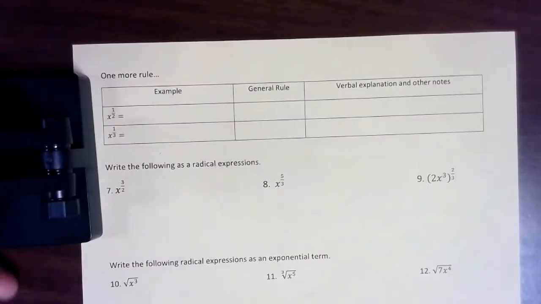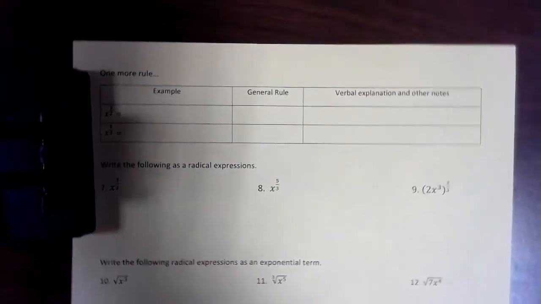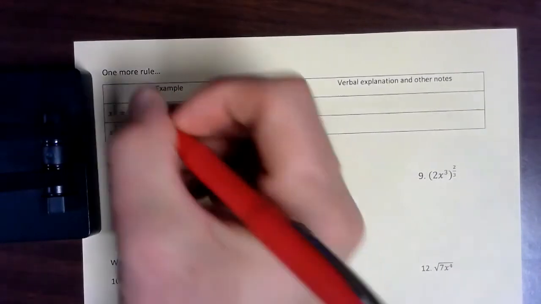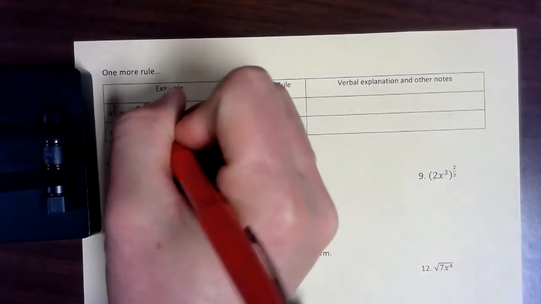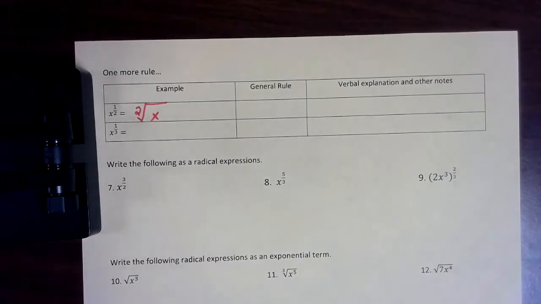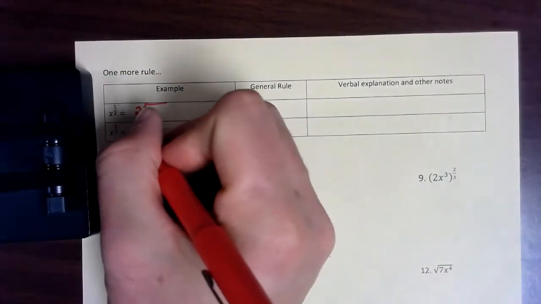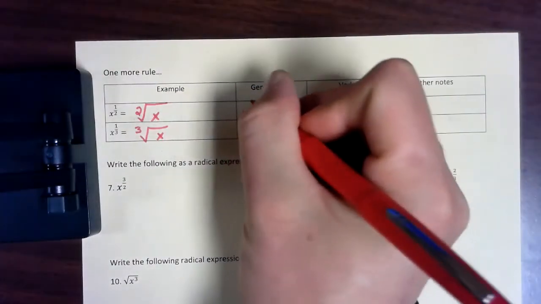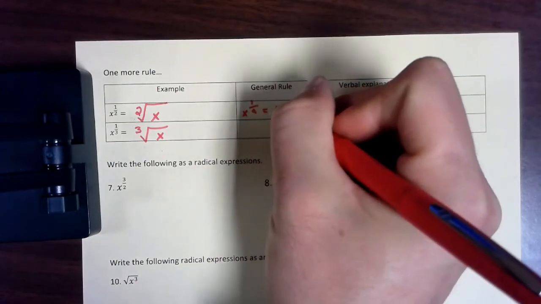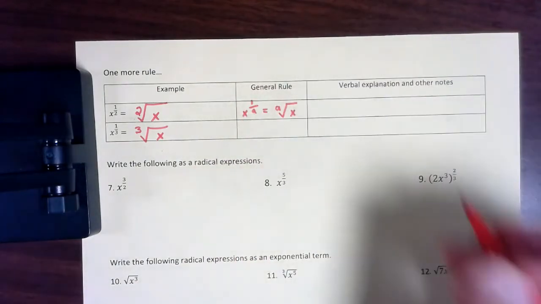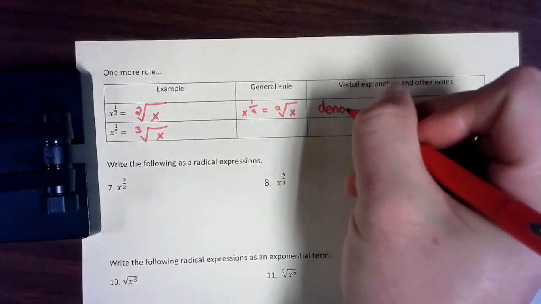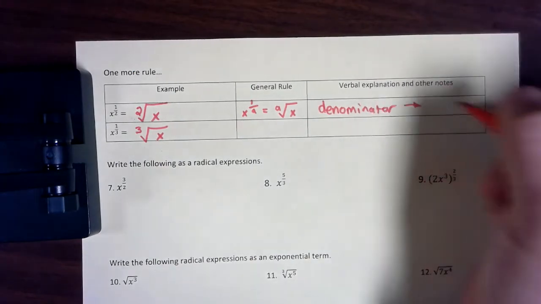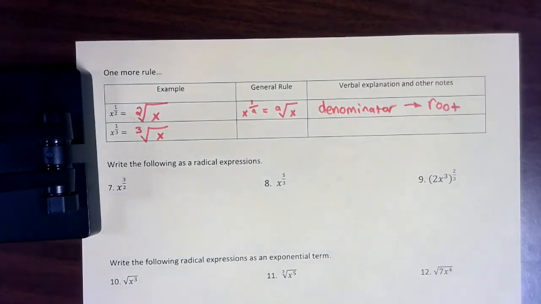So x to the power of 1/2 and x to the 1/3, this is actually another way for us to represent roots. So anything to the power of 1/2 is the same thing as the square root of that base. So square root of x. X to the power of 1/3, that'd be the same thing as cube root of x. So in general, x to the power of 1 over a is equal to the a-th root of x. So what we wrote down is that anytime we have a denominator in an exponent, it becomes that same numbered root. The denominator becomes the root.